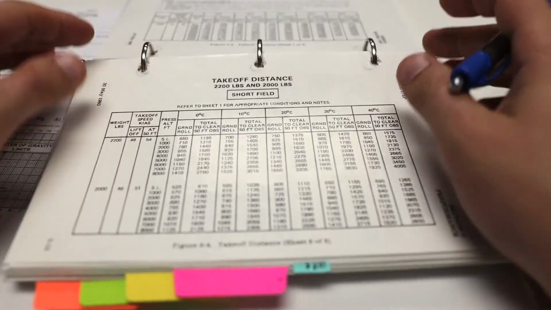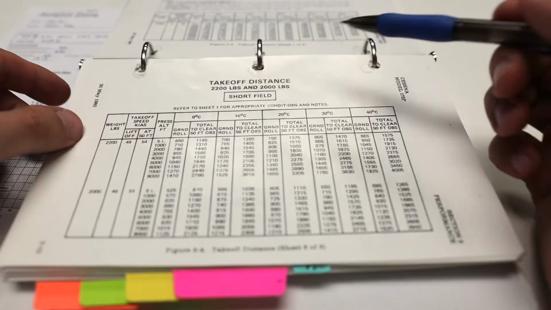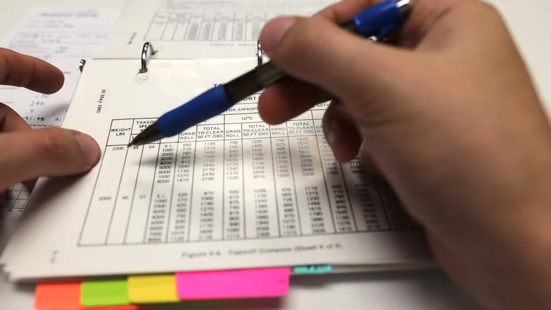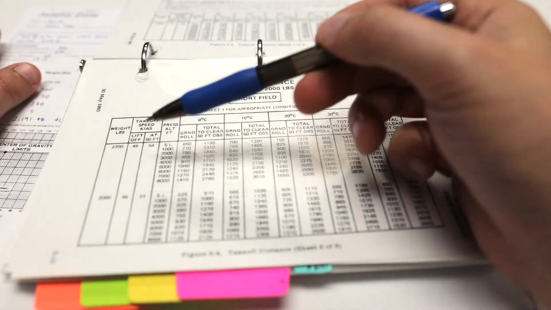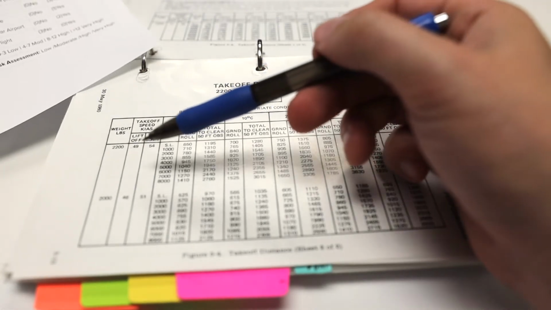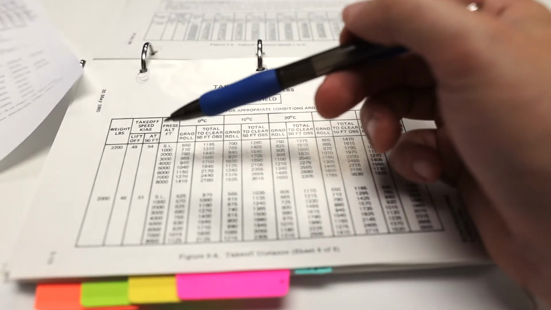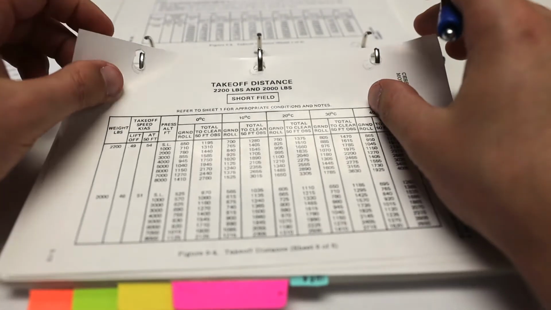So in today's example, sorry about the glare, these are pretty shiny sheets. We are at 2,200 pounds, so we're going to start with 2,200 pounds here. And then it's going to give us our liftoff speed. So our liftoff speed is our rotation speed, and then our speed at 50 feet is going to be our Vx.